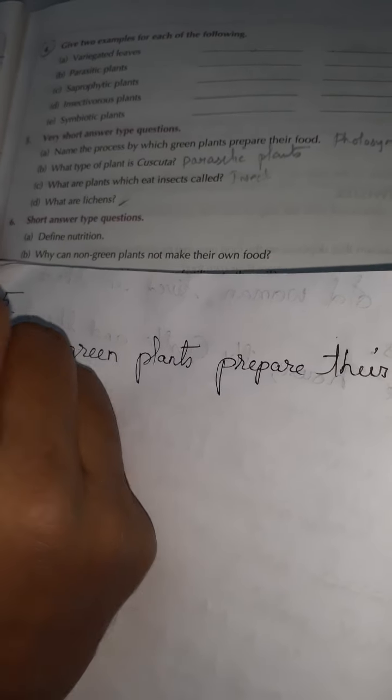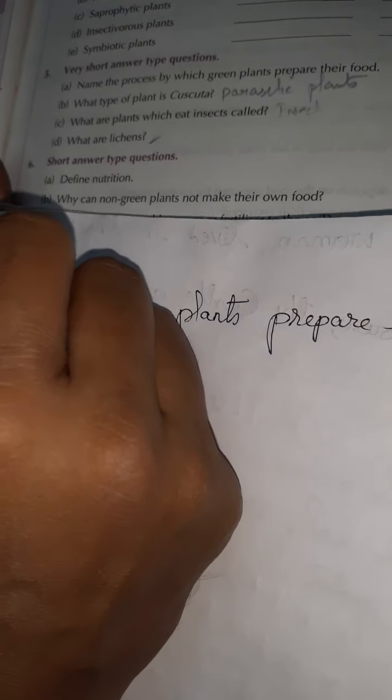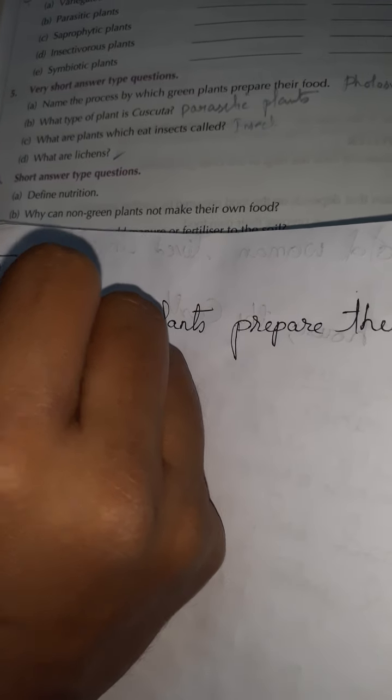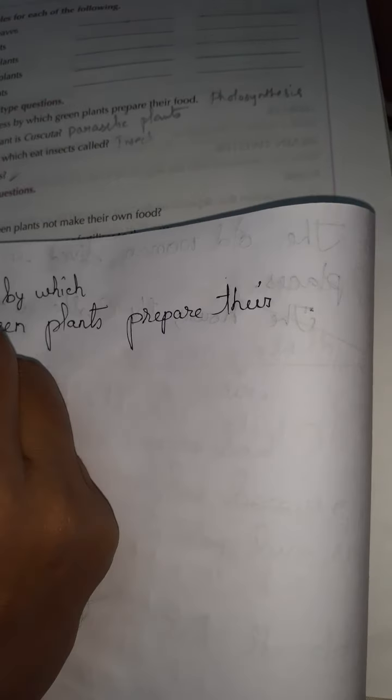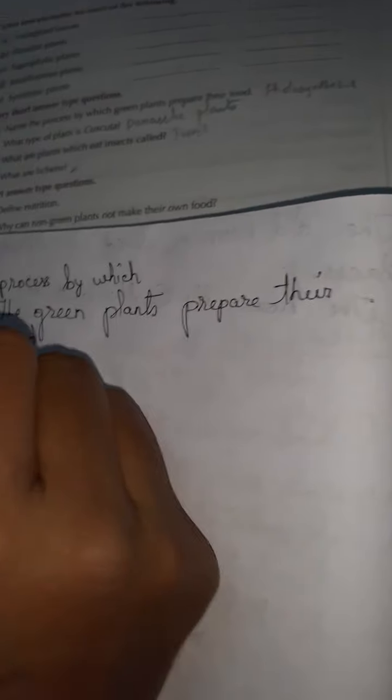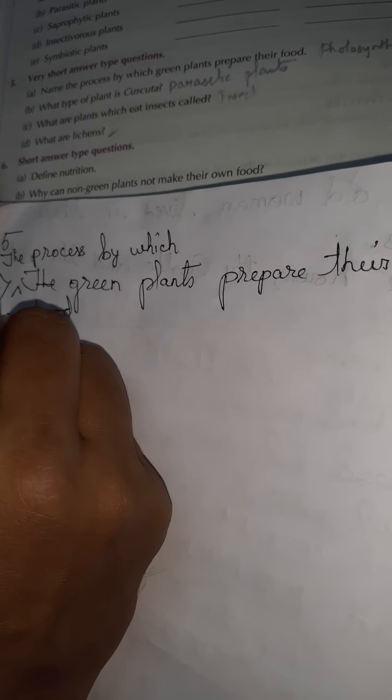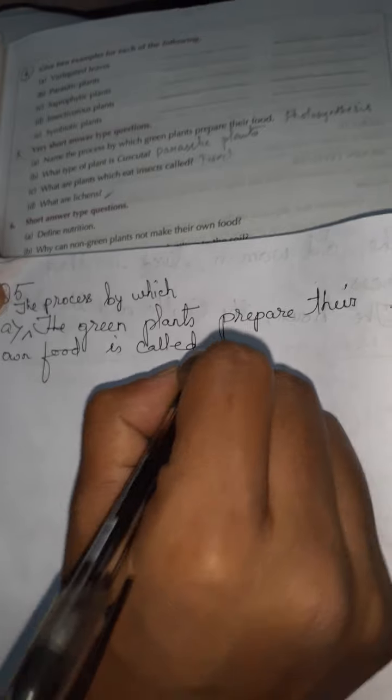The process by which green plants prepare their own food is called photosynthesis.